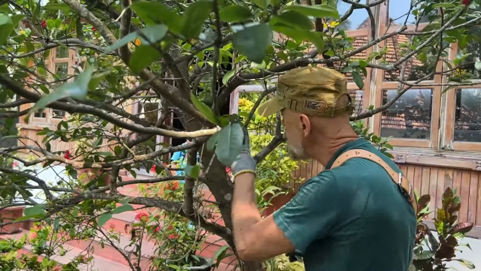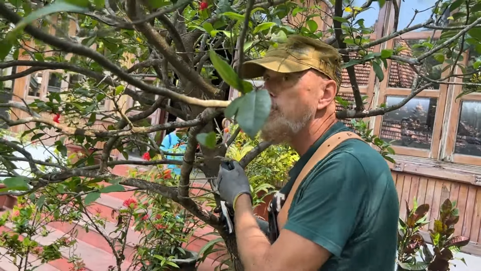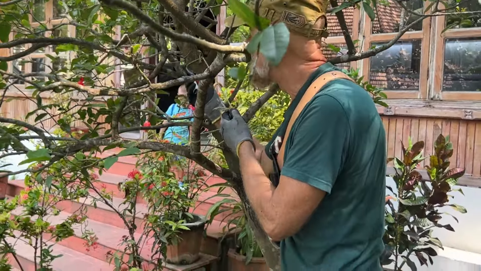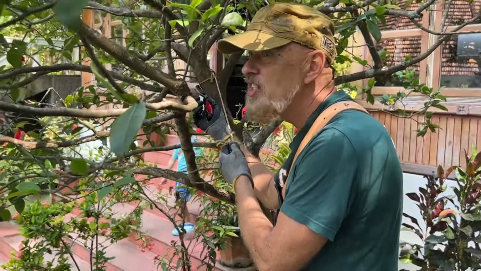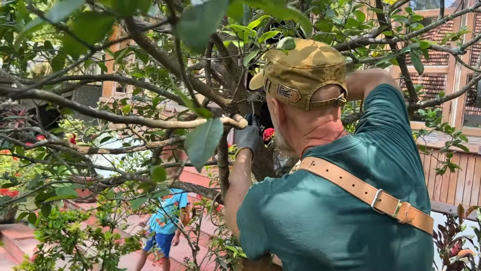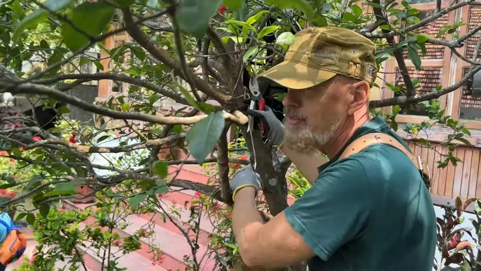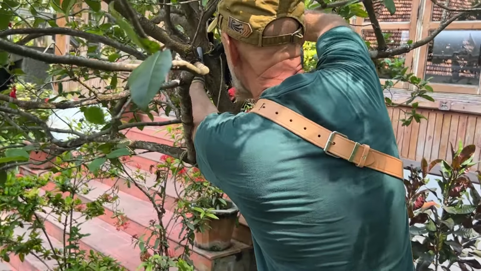Here we come to a tree itself. And whenever we use ropes, it's important to monitor on a regular basis, because otherwise it cuts into the bark very easily. And as a rule, we always forget to monitor it. And I know it happens to everybody, including myself.